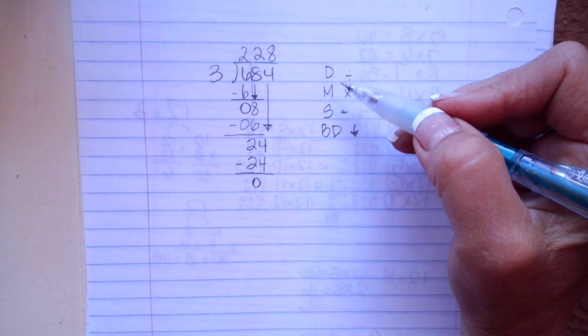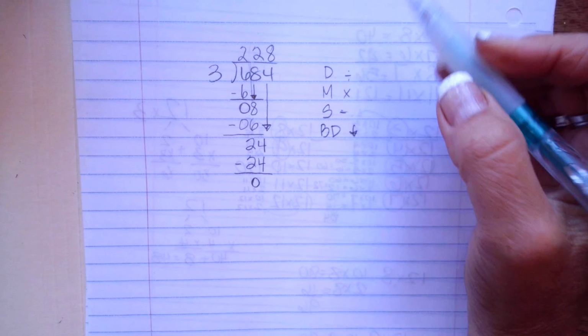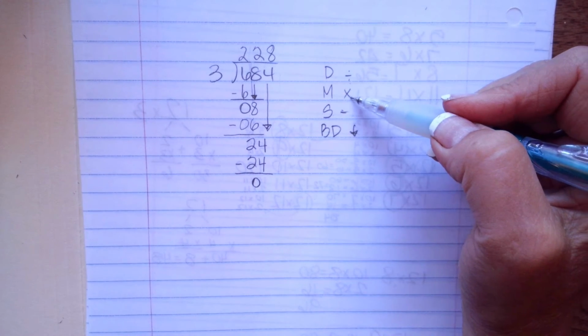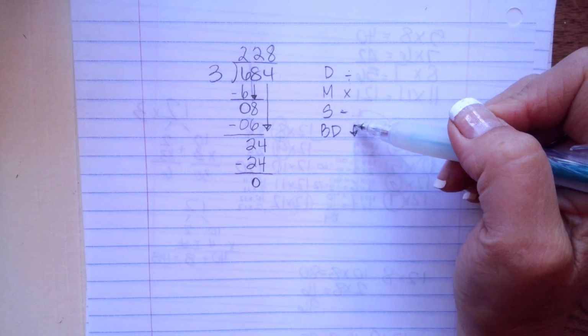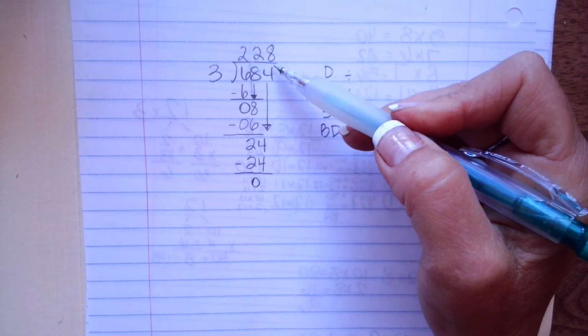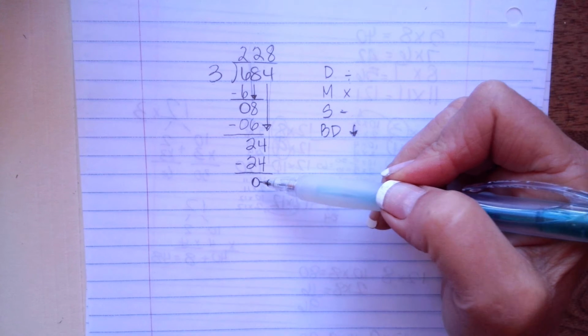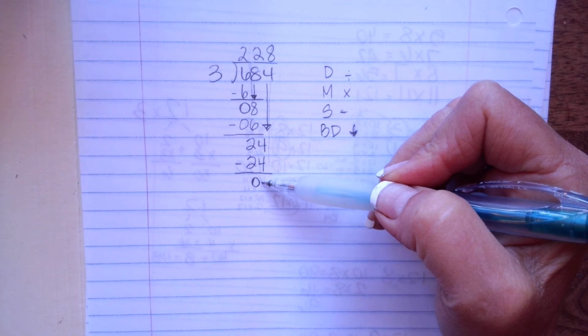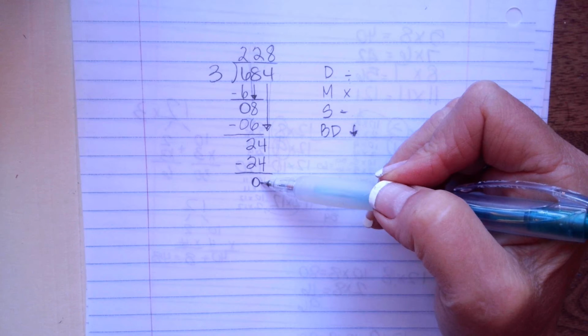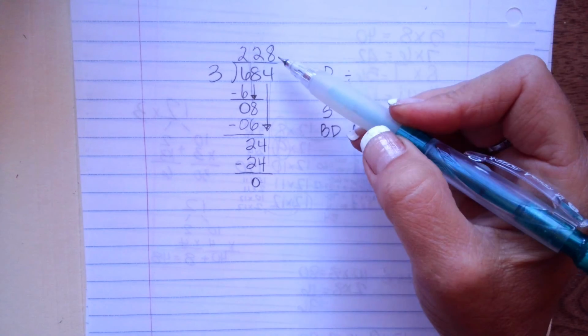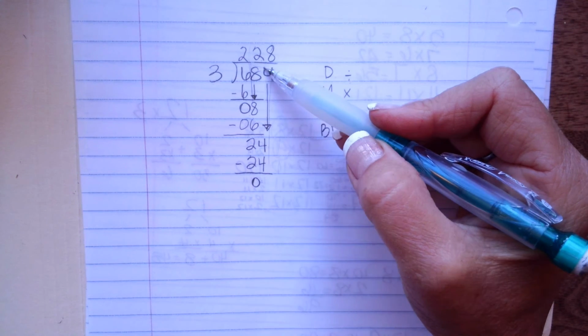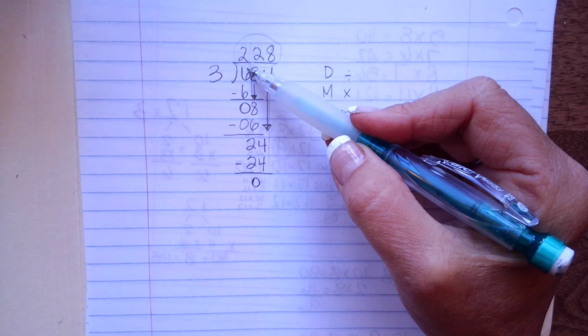So daddy, mommy, sister, brother, dog. We do division, multiplication, subtraction, and we bring down. Until we are done bringing everything down, we will either have a 0 or we will have a number that is left over. If we have a 0, then our number is just 228.